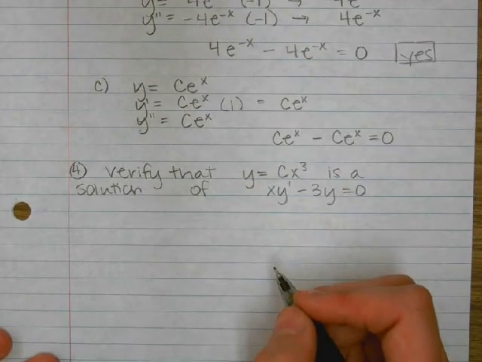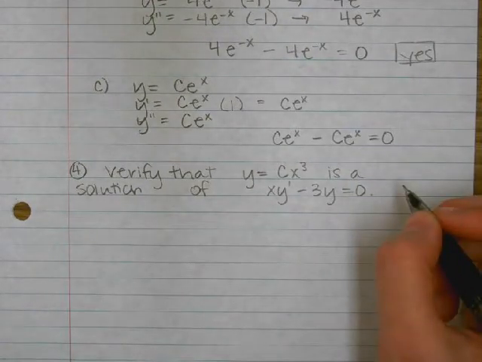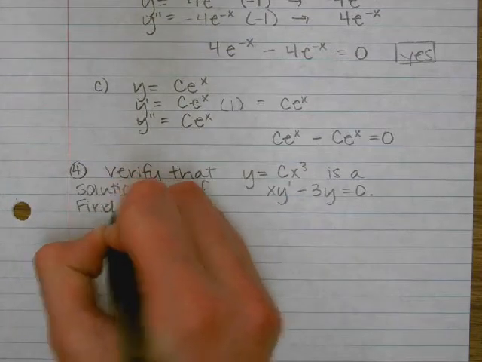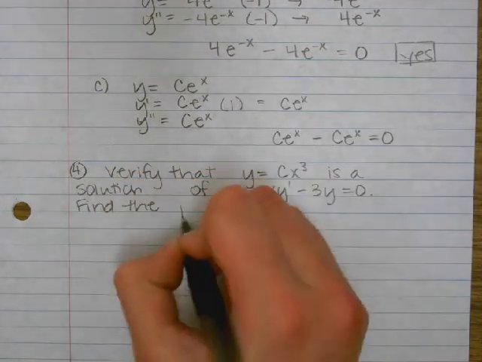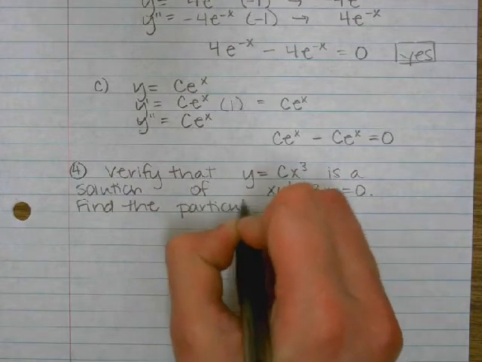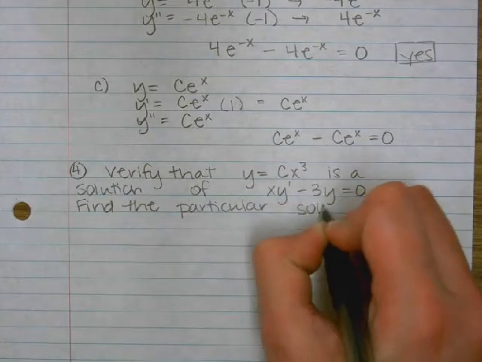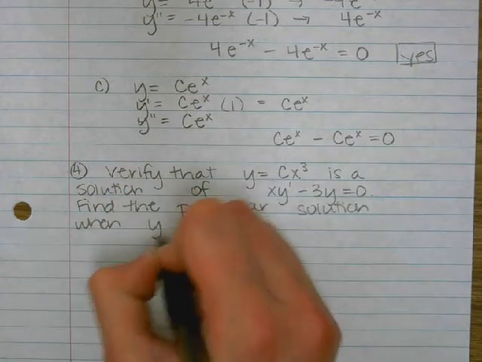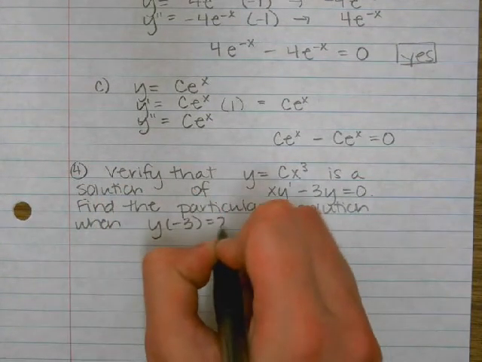And then after we verify that that's a solution, we're going to find the particular solution when y of negative 3 equals 2.